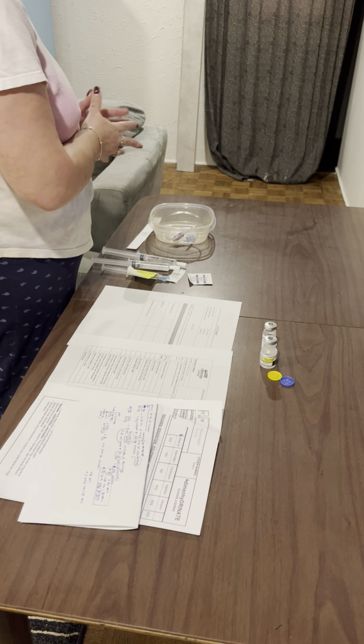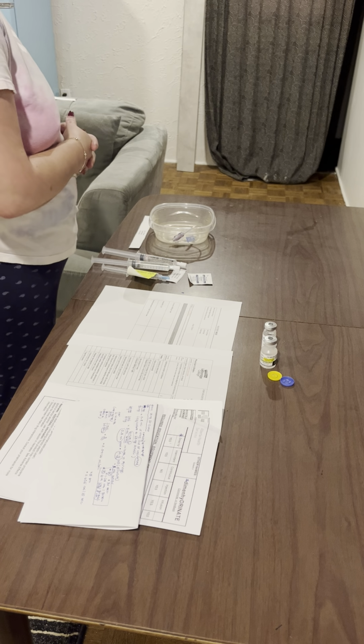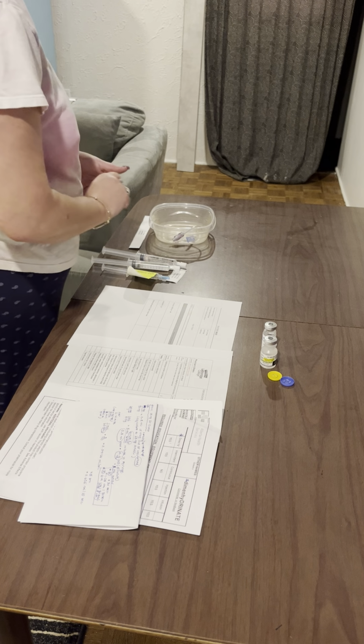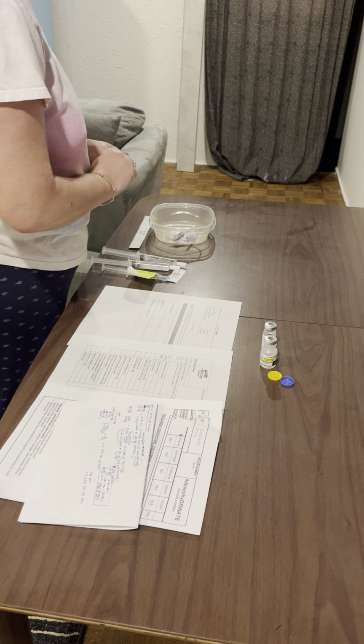And the first thing we're going to do is we're going to flush this to ensure that the site is patent. And I also want to tell you, Mr. Lab, that when I'm flushing, you shouldn't feel any pain or any coldness or see any swelling or anything at the site at all. So just let me know when we flush this, and hopefully that will not happen.